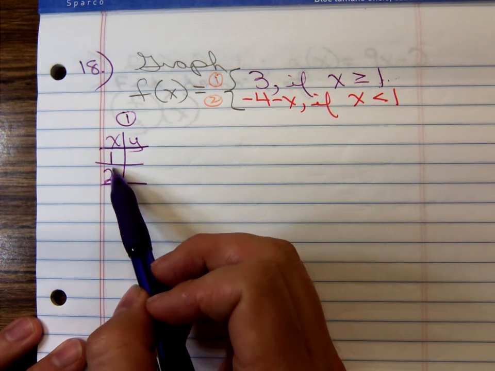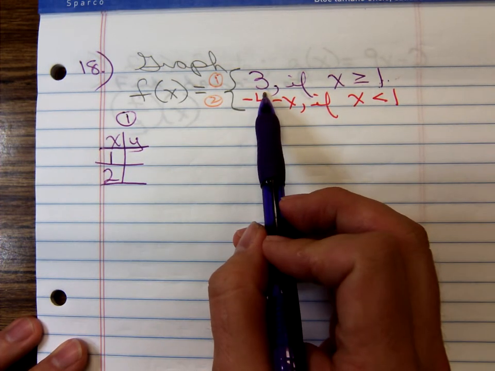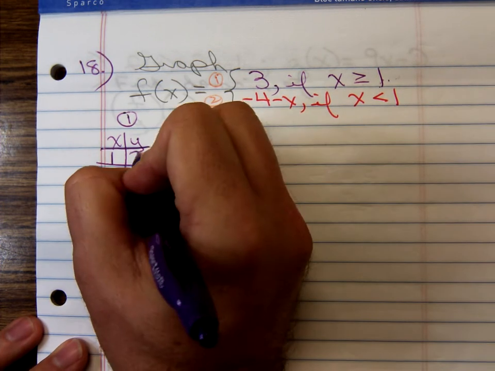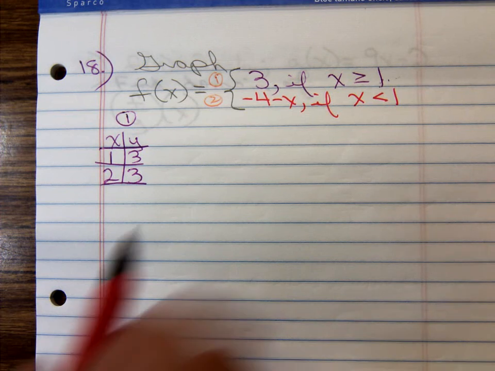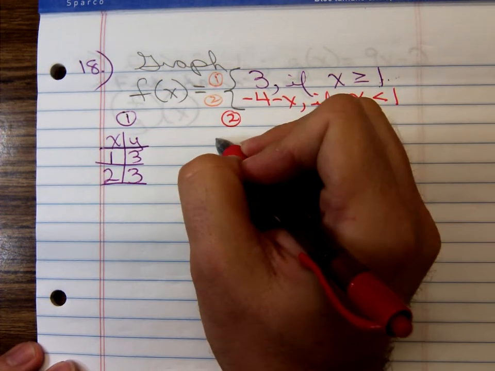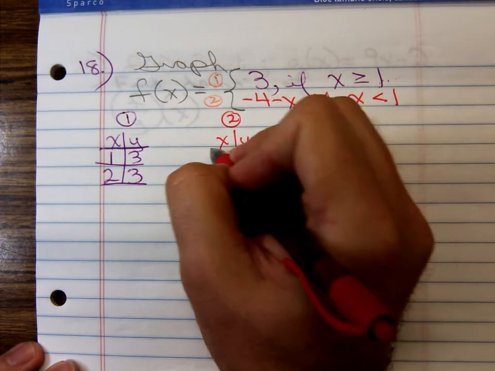Now, regardless of the x value, what's the y value going to be? 3. There's no x's to plug in. Now, the second piece. I'll make the 2 tables, then I'll draw the graph.